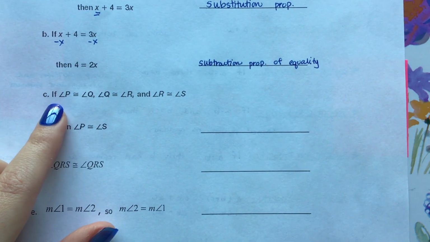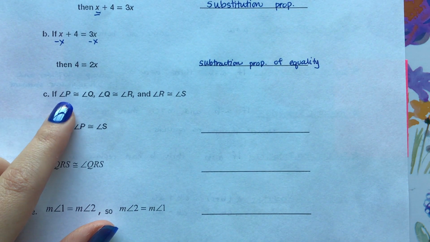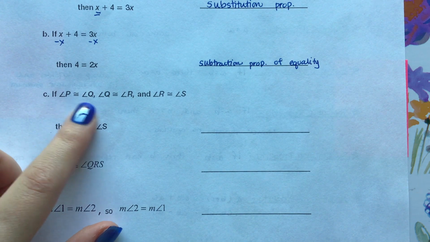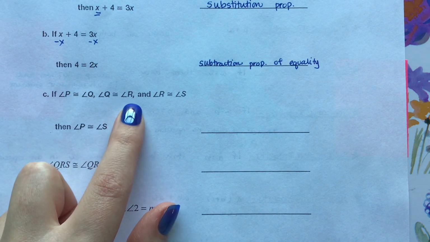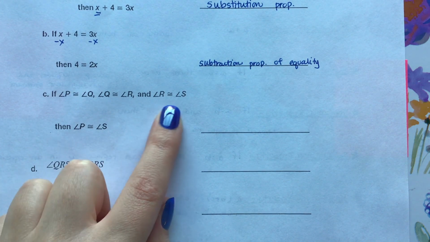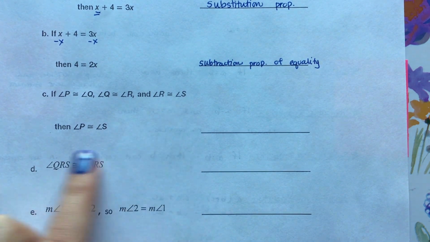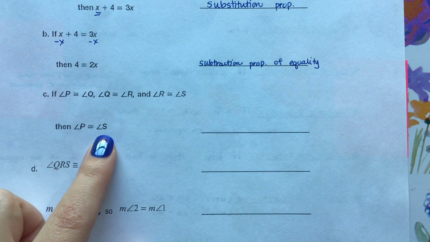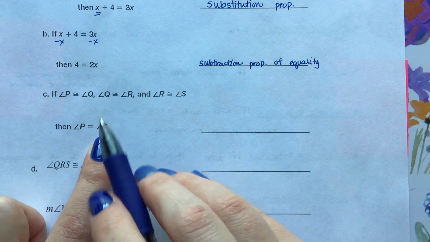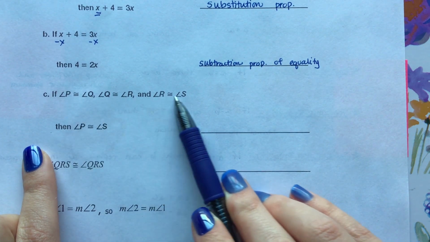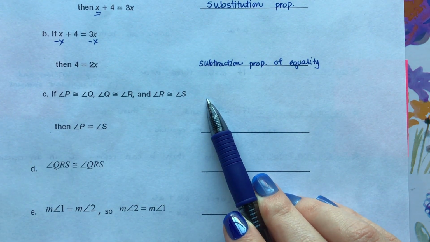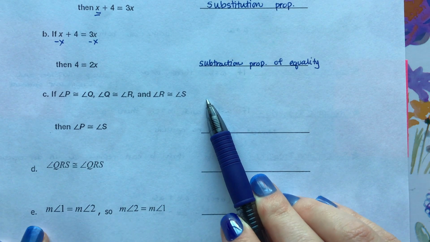Okay. For letter C, it says angle P is congruent to angle Q. Angle Q is congruent to angle R. And angle R is congruent to angle S. Then P is congruent to S. So notice how this angle P kind of travels through the statements.